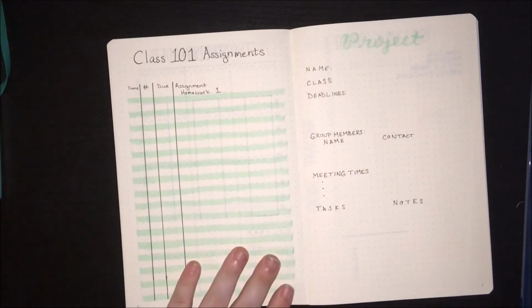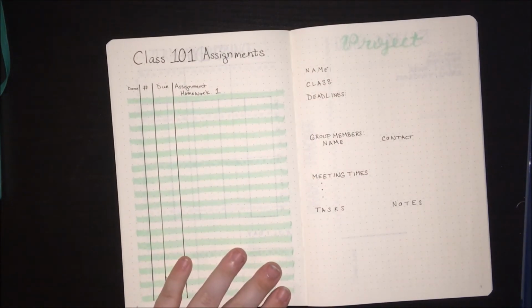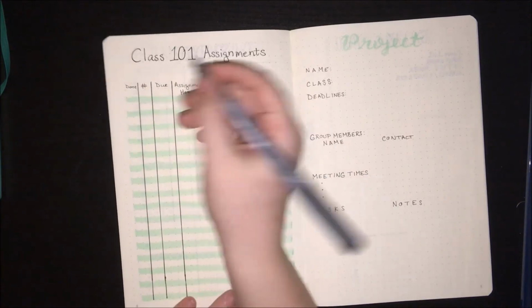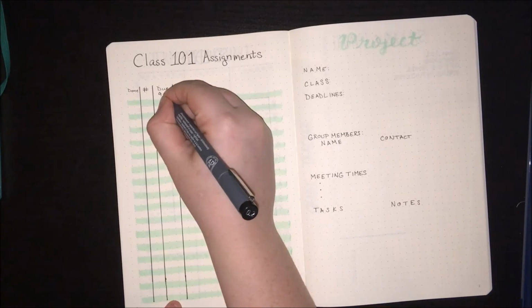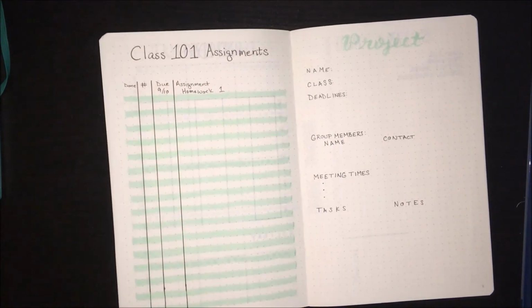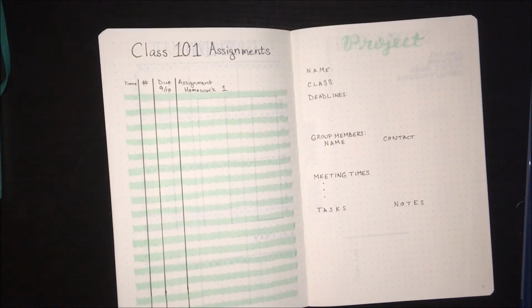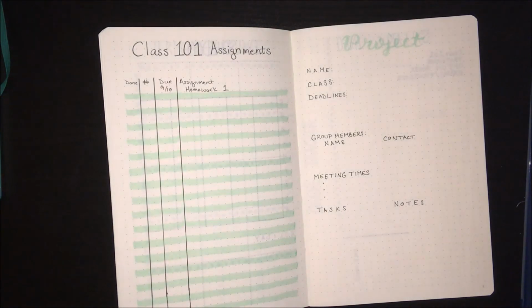If there's a specific title on the homework, you could write that in. Right when it's due. So I don't know, let's say on September 10th, if term is starting around Labor Day.